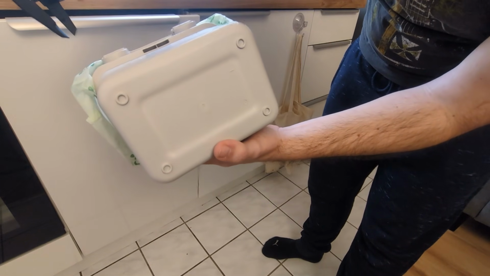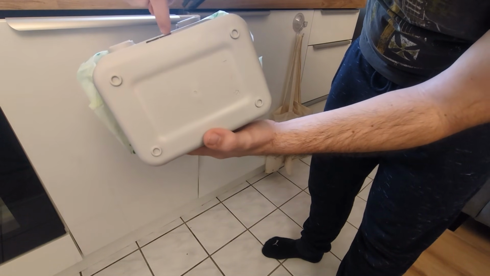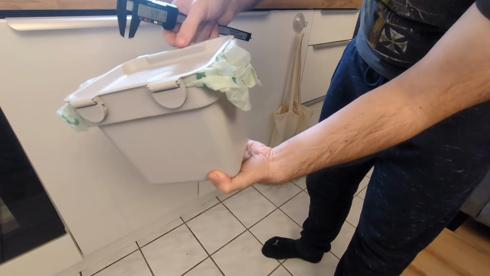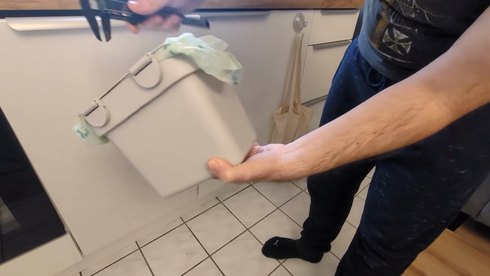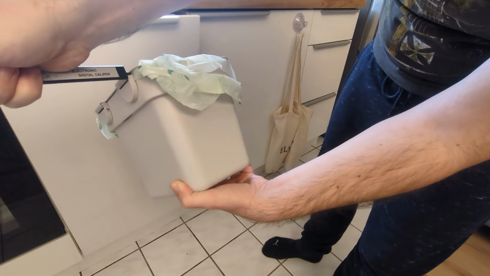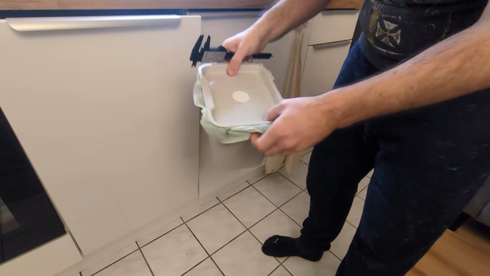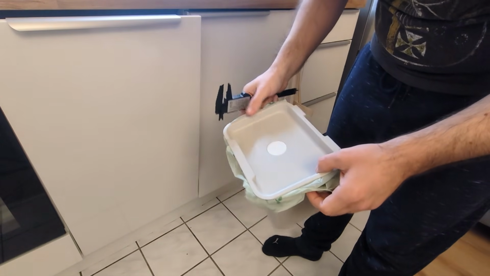So it should be like 4.5 millimeter height. Then we also have those hinges of the top plate here. And they are like 10 millimeter thick. So let's create this first prototype in FreeCAD.